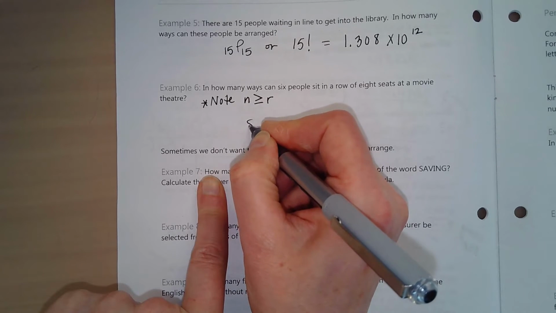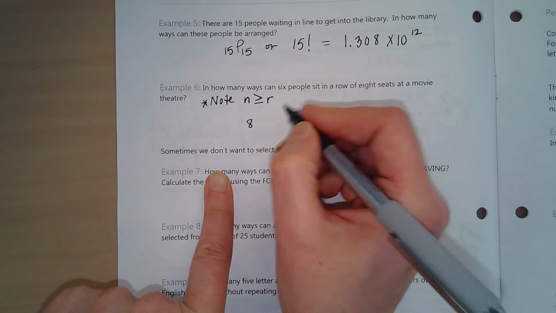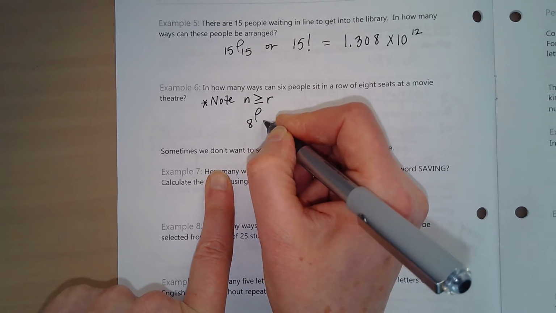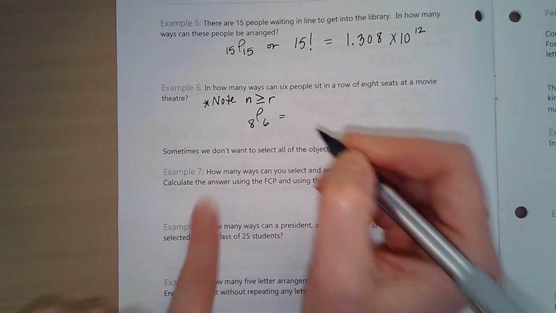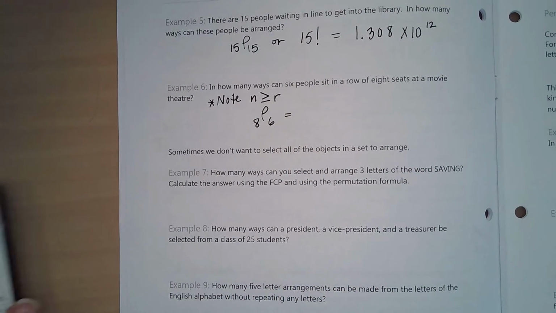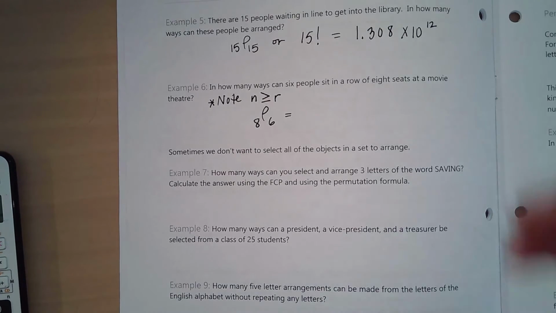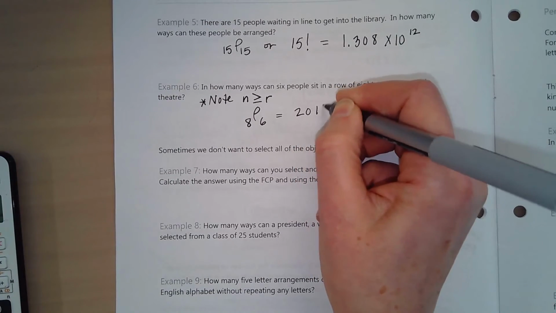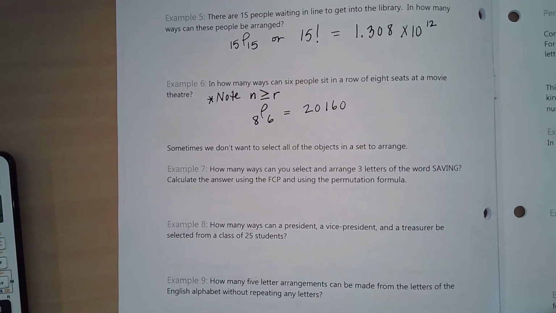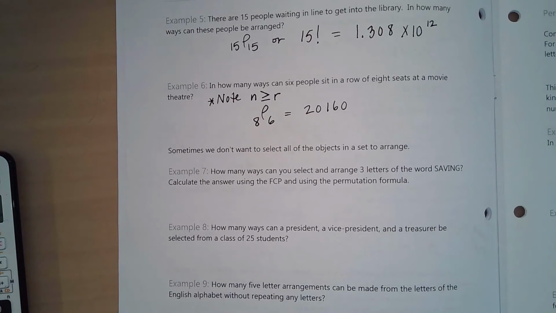So out of 8 seats, six people can arrange themselves. I'll word it differently.